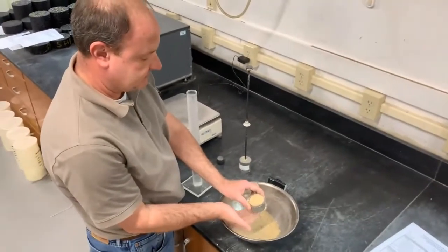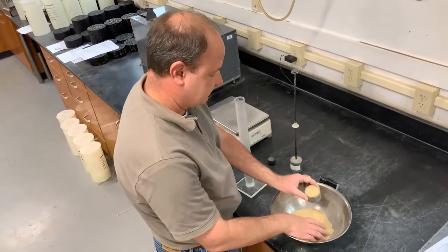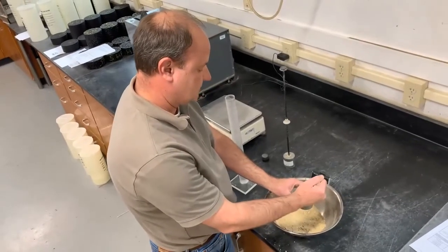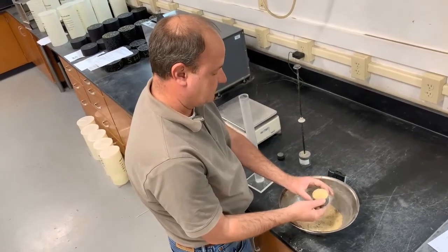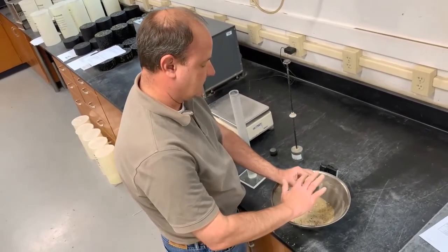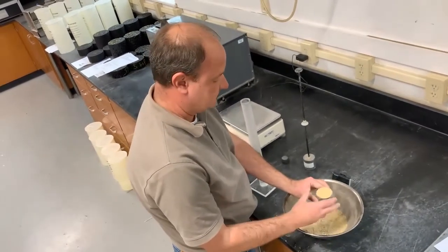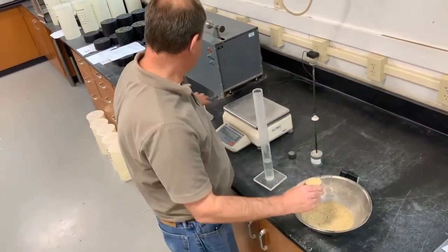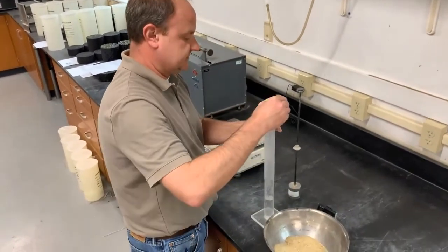I also like to tap on the bottom of the tin to make sure it is completely full. Once we have a full tin, we will add this sample into our graduated cylinder. If you have a small funnel, that helps with this process.